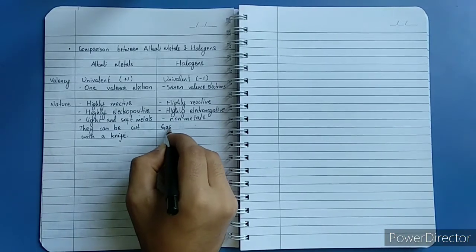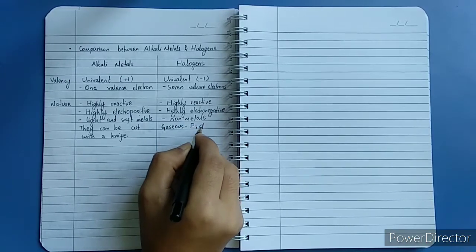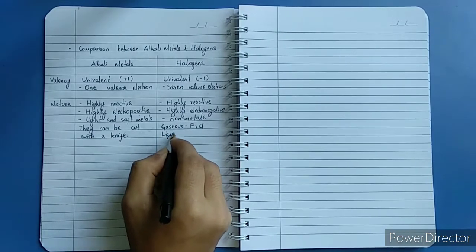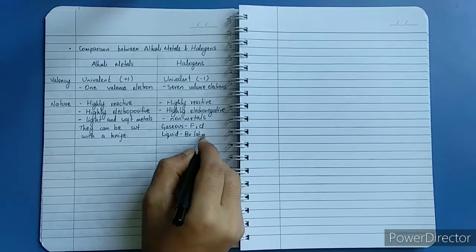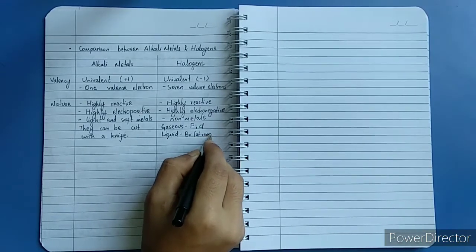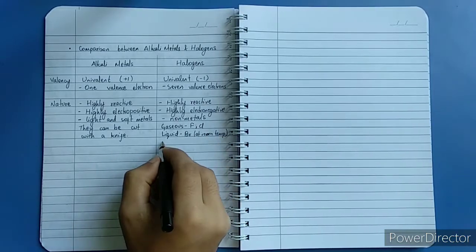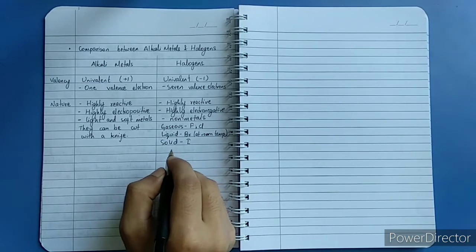Halogens are gaseous, like fluorine and chlorine. Some are in liquid state, like bromine at room temperature, and some are solids, like iodine.